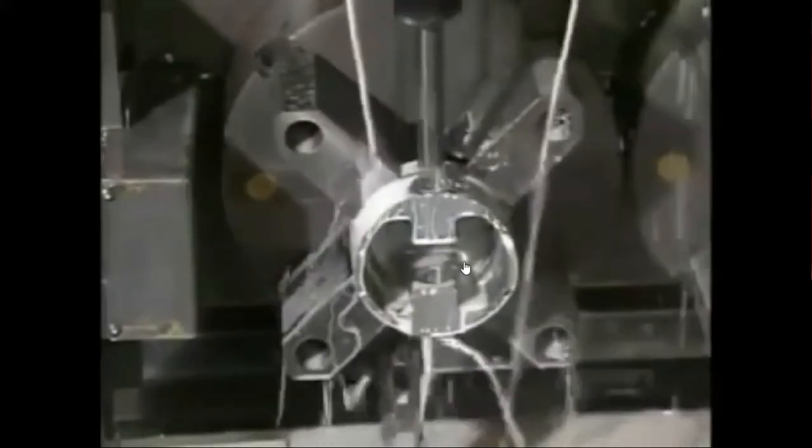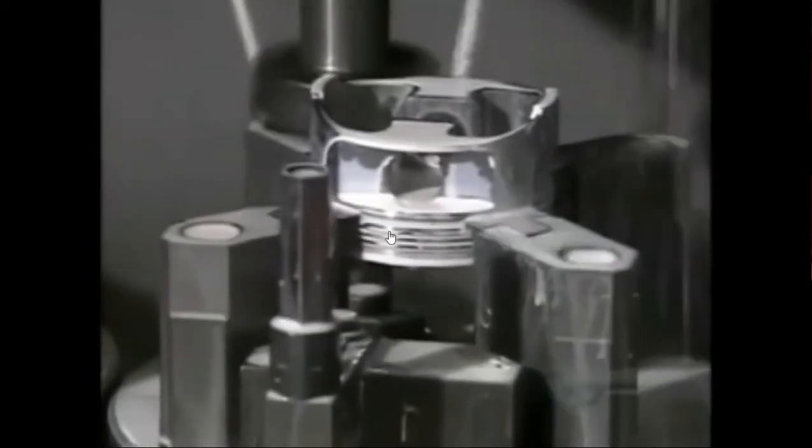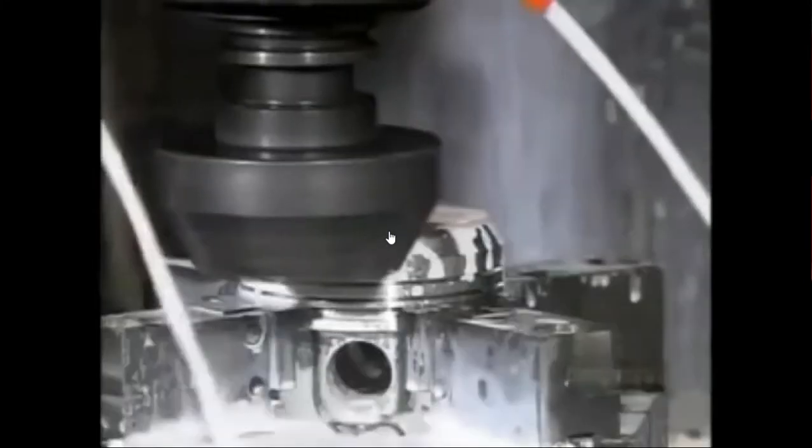These are the three rings. Three ring grooves are cut. After that, the gudgeon pin holes are drilled. Then this is the milling process where excess material is cut, and this portion is called the crown of the piston.